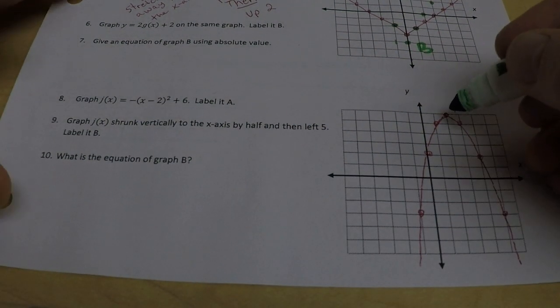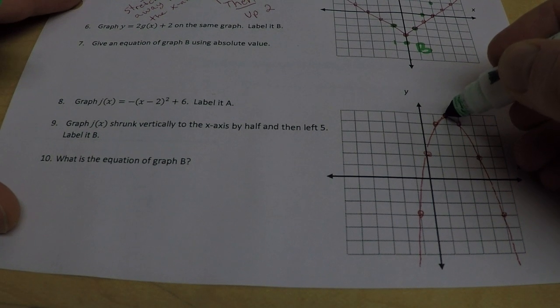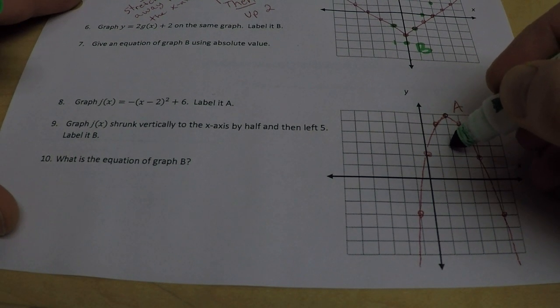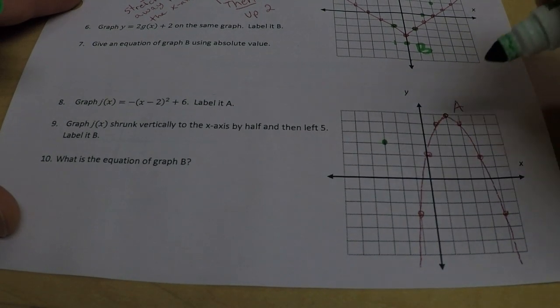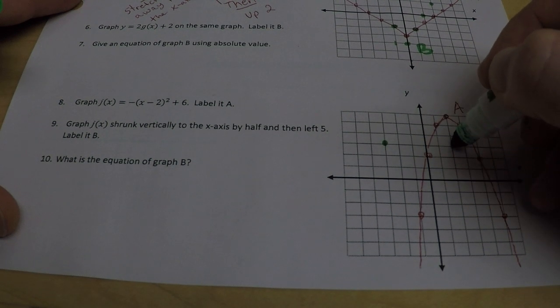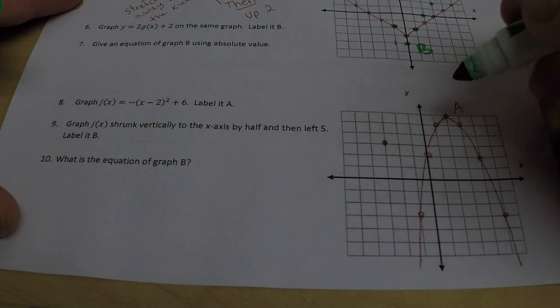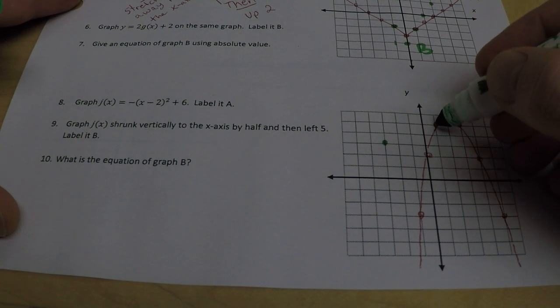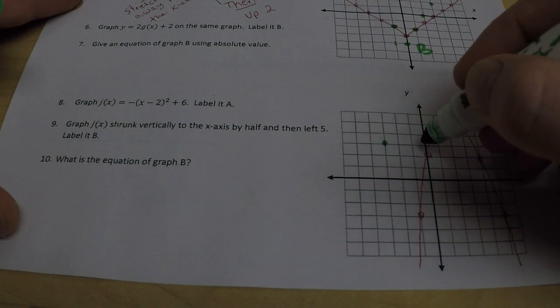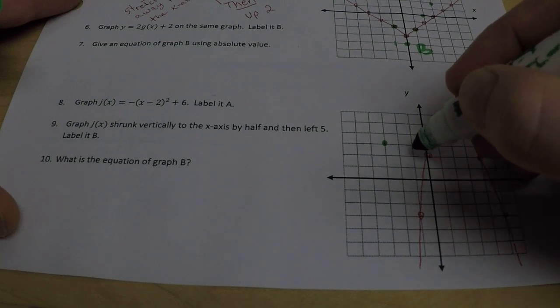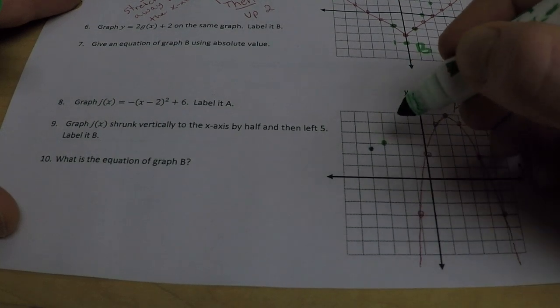So my vertex is right now at 6. So half of 6 is 3. And then I have to go left 5 from here. 1, 2, 3, 4, 5. So I actually end up here. This point went halfway to the x-axis, then left. This is at 5. Half of 5 is 2.5. Go left. And I end up here.